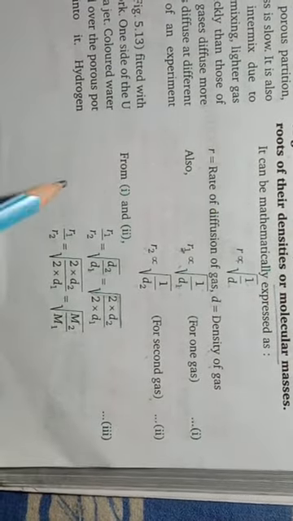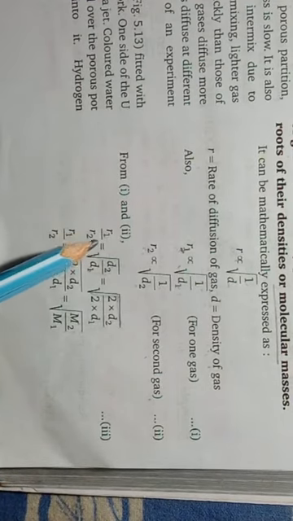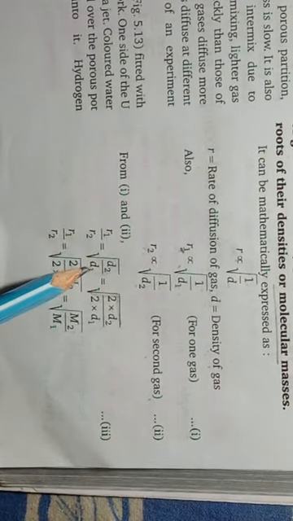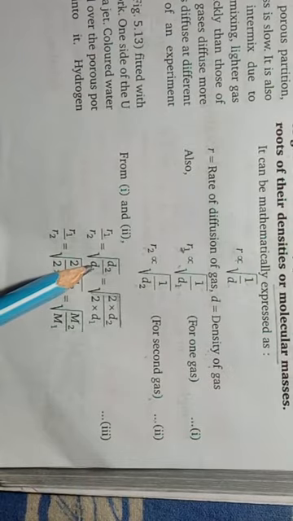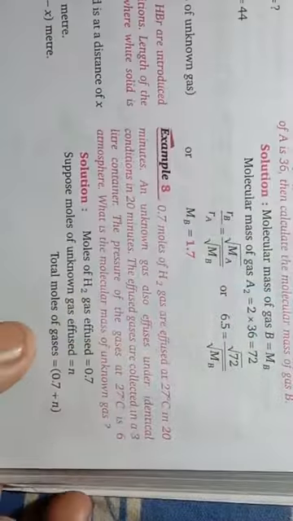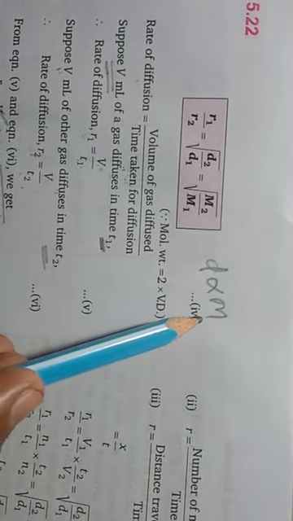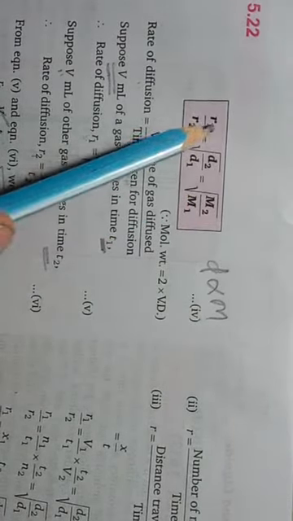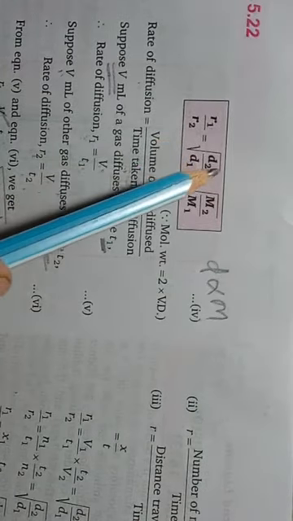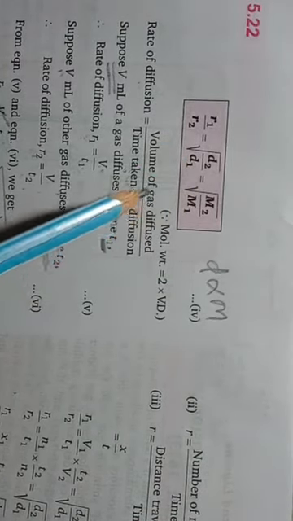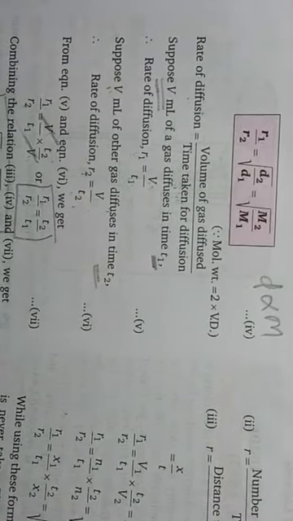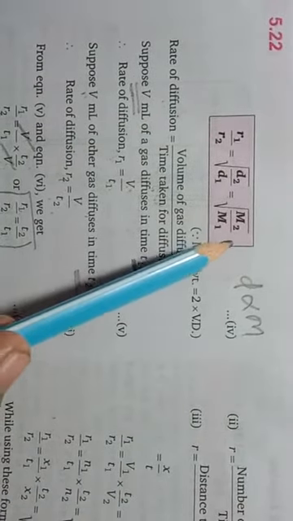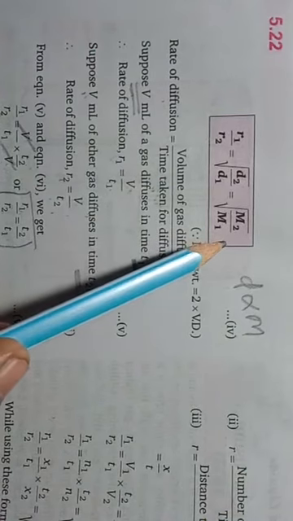After combining these two relations, we will get R1 upon R2 equals root of D2 upon D1. Okay, and we all know that density is proportional to molecular mass. So we can write the same relation in extended form as R1 upon R2 equals root of D2 upon D1 equals root of M2 upon M1. Okay, students, this is the relation which we use most of the time.